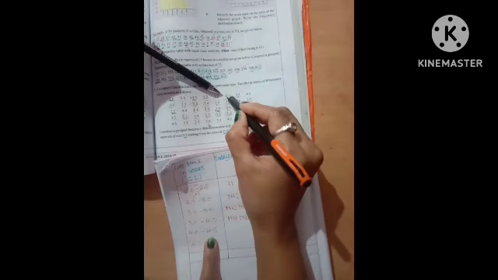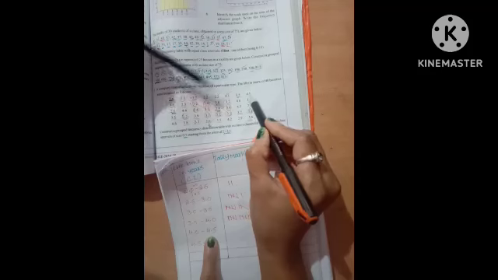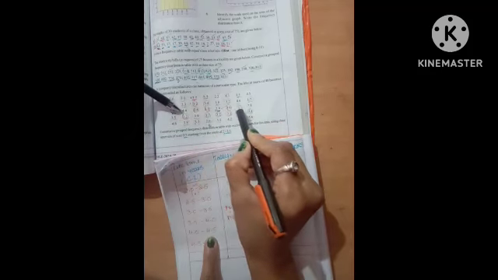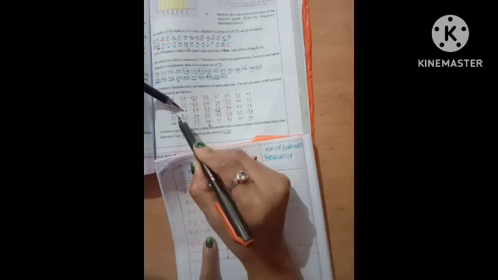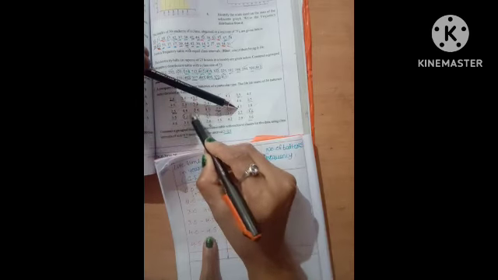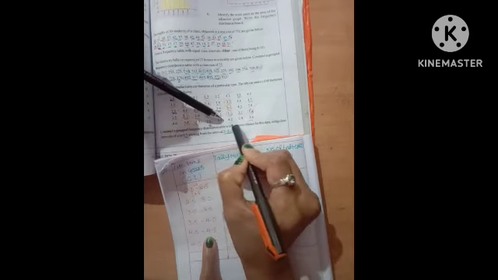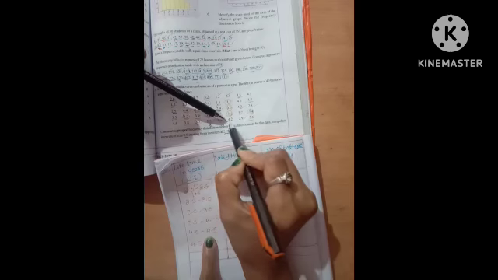So 4 to 4.4: 1, then on the second line only 1, next 2, 3, 4. Only 4. Next one, 4.5 to 5.0.